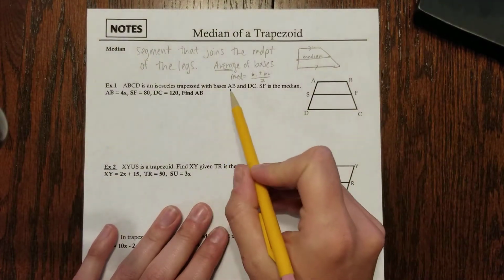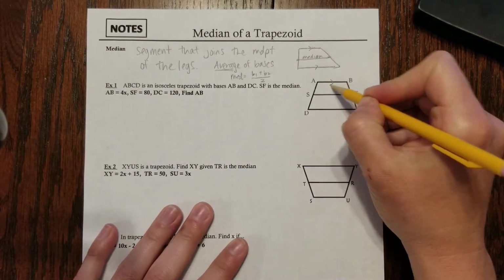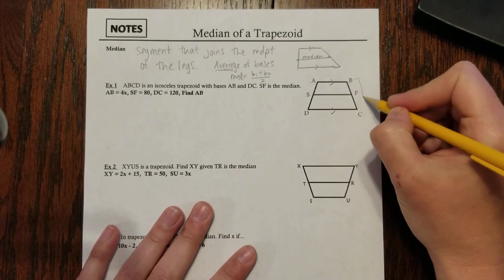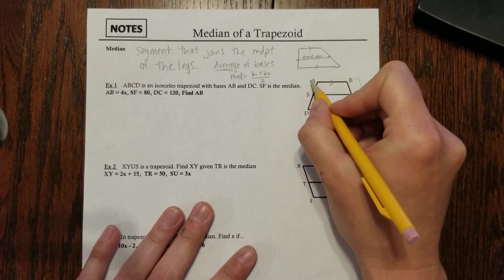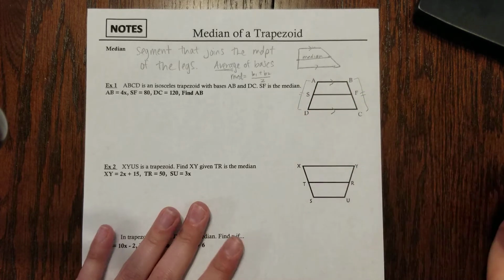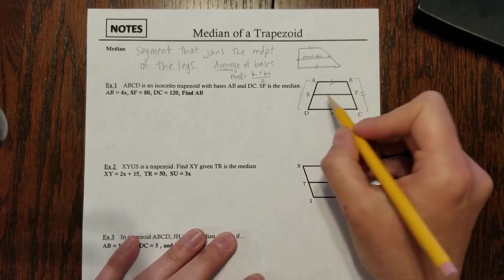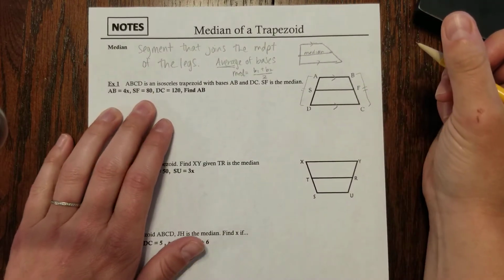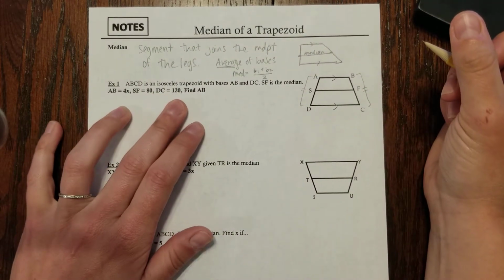The bases are A, B, and D, C. So I'm going to go ahead and mark those parallel because I know those are the bases, which means these are the legs, and so they will be congruent. And then SF is our median. So AB is 4x, SF is 80, and DC is 120.